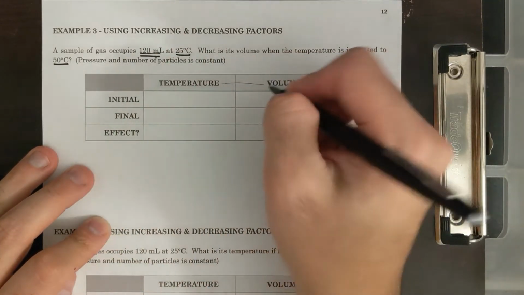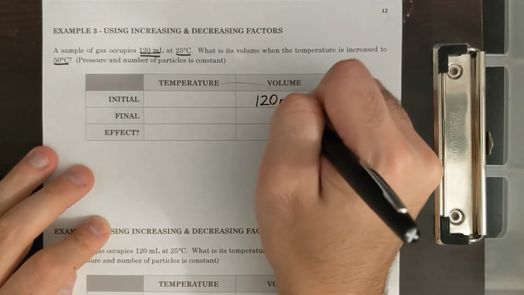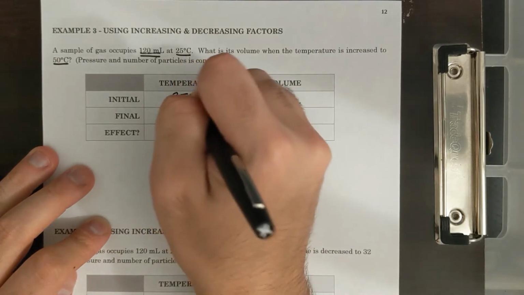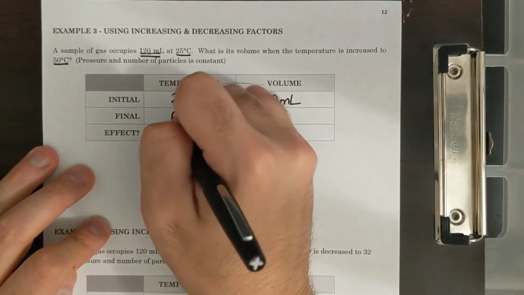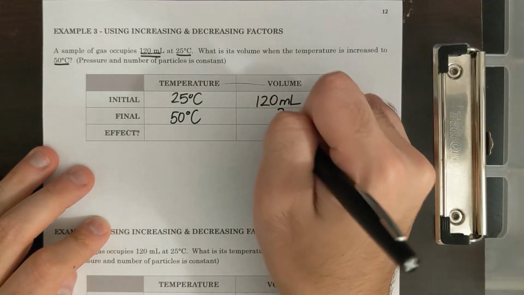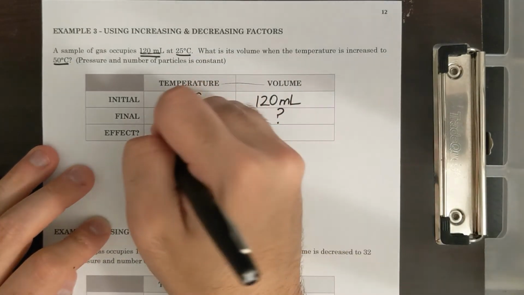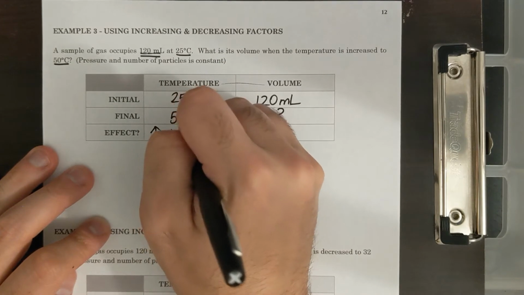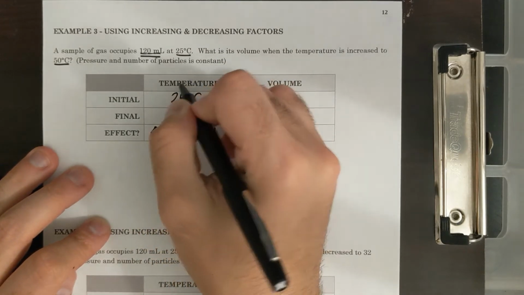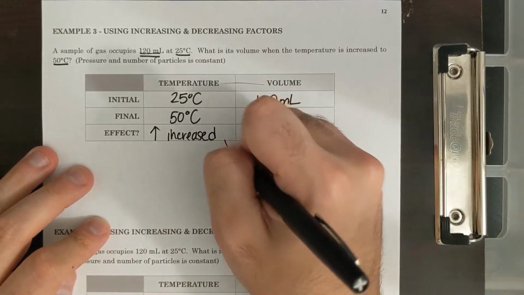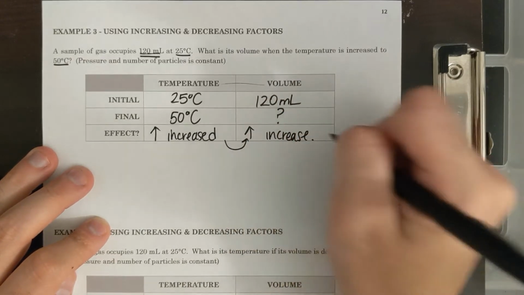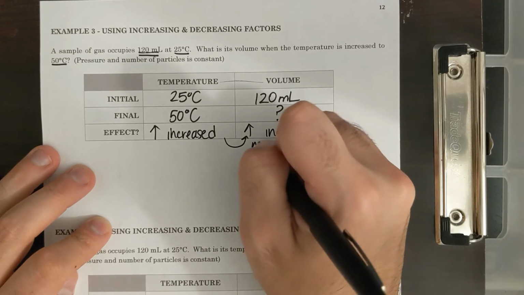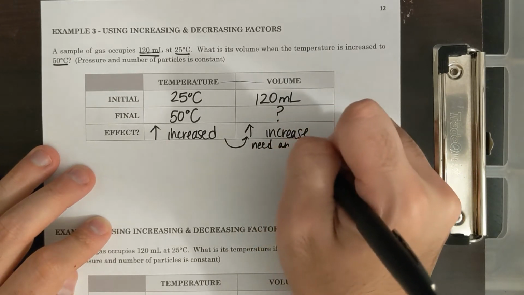I have my volume of 120 milliliters and my temperature of 25 degrees Celsius, increased to 50 degrees Celsius. What is my new volume? I increased my temperature, and the relationship between temperature and volume is directly proportional, so I should increase my volume. That means I need an increasing factor.